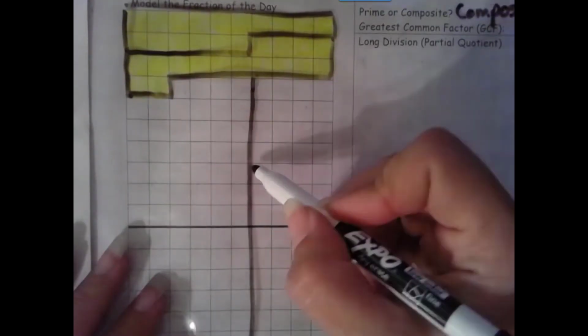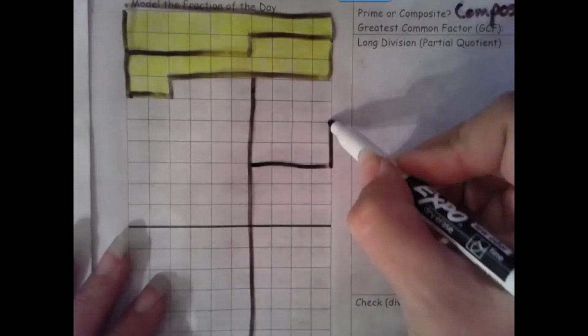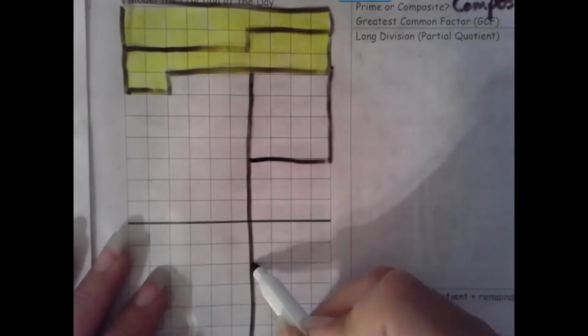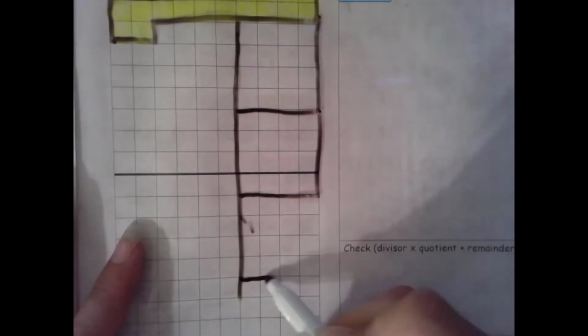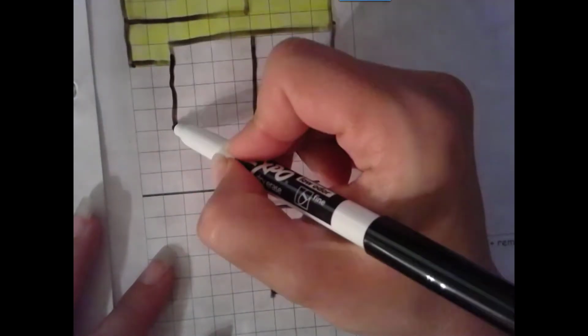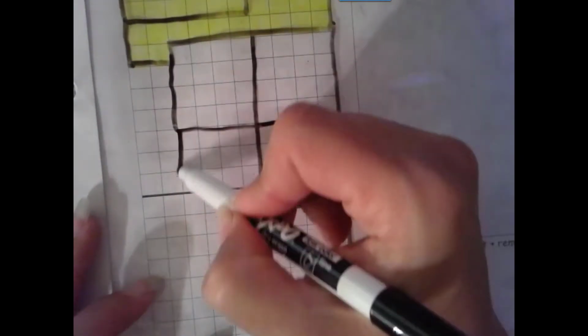So I know that 16 is a perfect square, 4 times 4, so I'm going to use that to help me make some of my groups. Again, your groups do not have to look like mine.